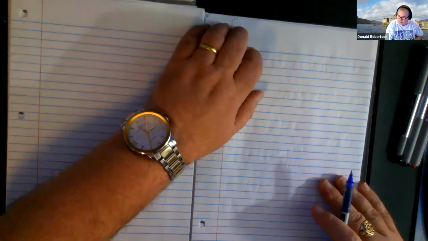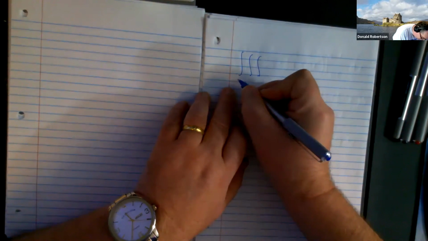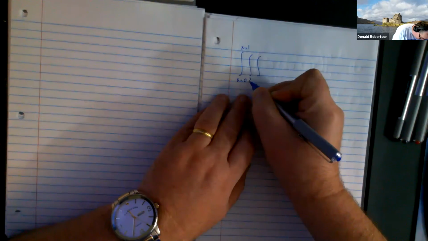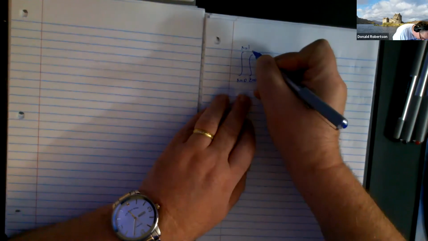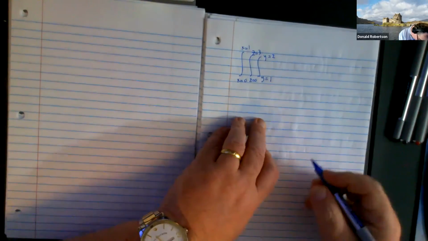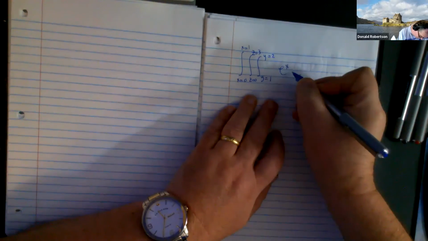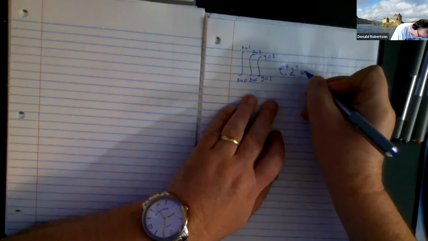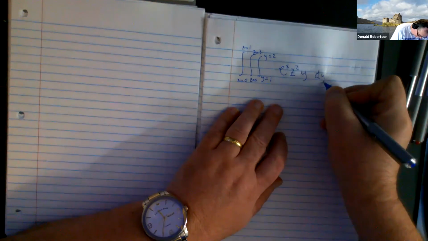So let's do a triple integral with rectangular regions that is variable separable, and then we'll move on to more and more complicated situations. So I want a triple integral that looks like this. It's going to be x equals 0 to x equals 1, z equals 0 to z equals 3, and y equals 1 to y equals 2. And it's e to the x, z squared, y. And we're doing it as dy, dz, dx.